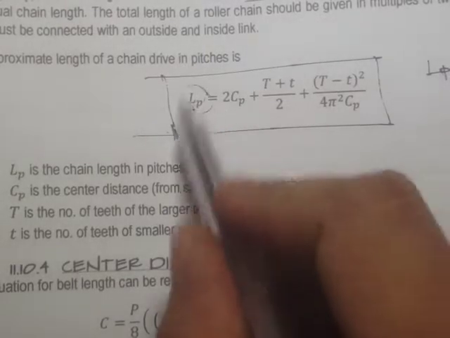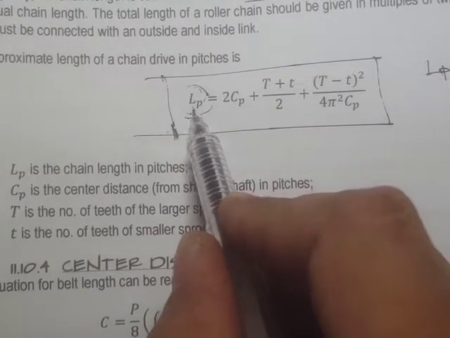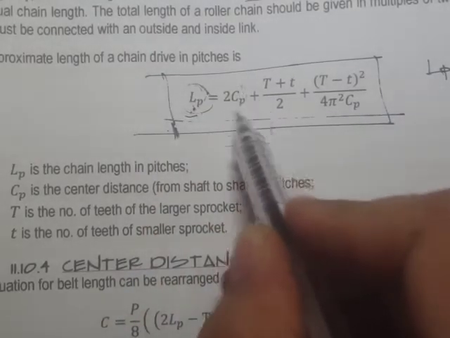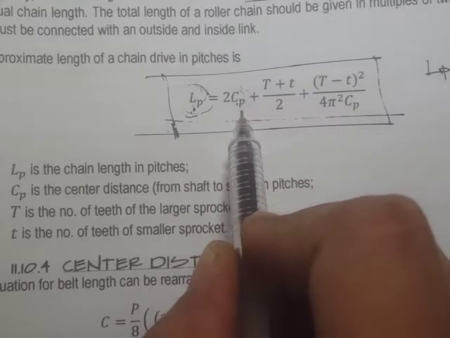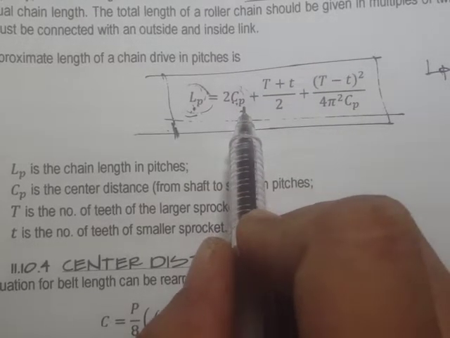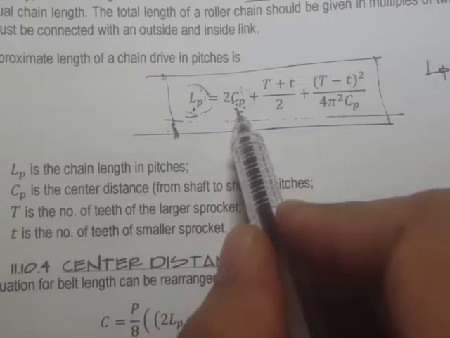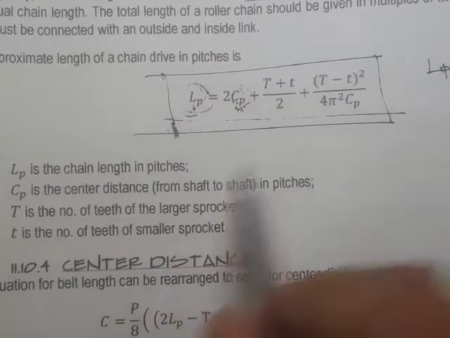So if we want to solve for the chain length in terms of pitch, then our center distance, C sub b, should also be in pitch, because sometimes it is given in terms of unit of length, so you have to convert that length to the pitch.